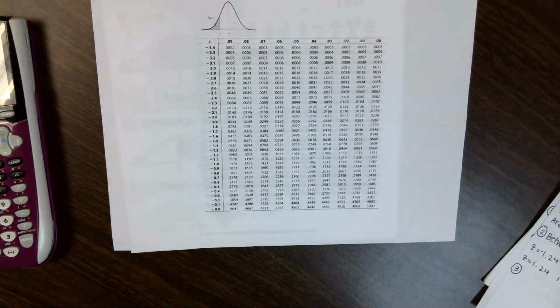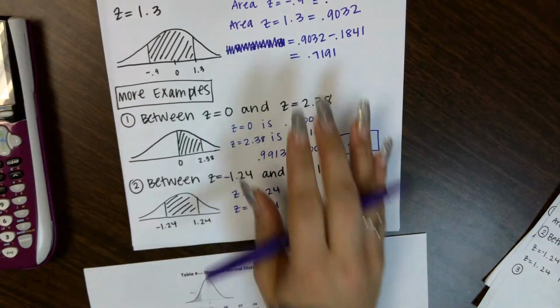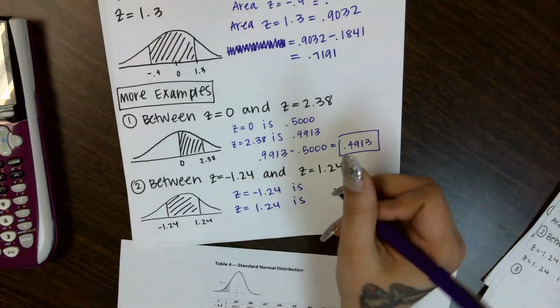How do you know it's negative? Right here: z equal negative. If you look where it says z, there are all these little negative signs. Okay, so I got 0.1075.